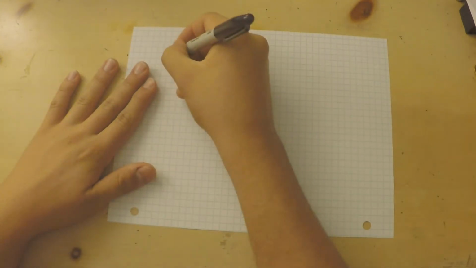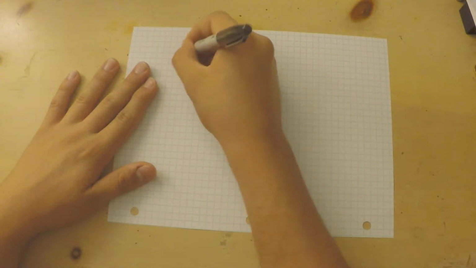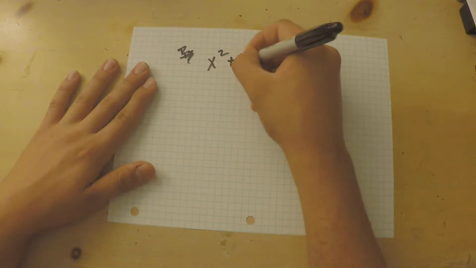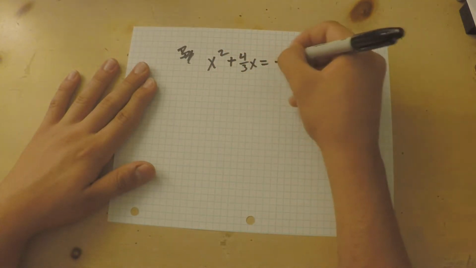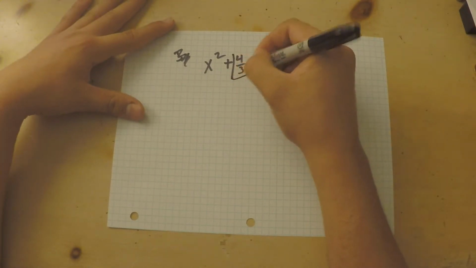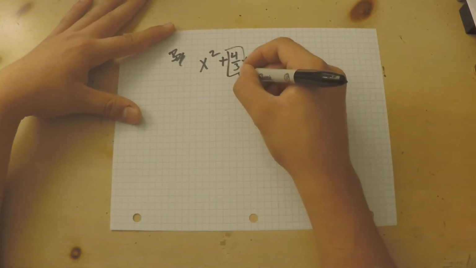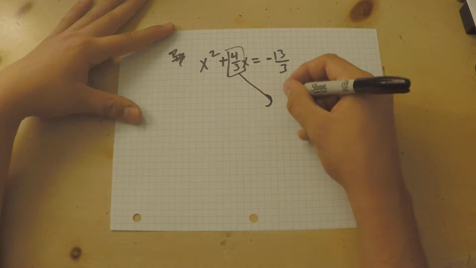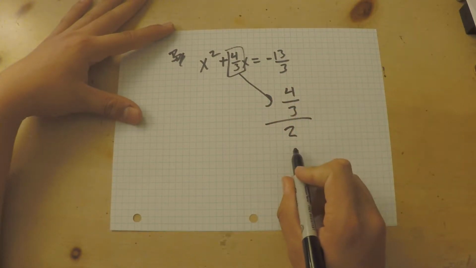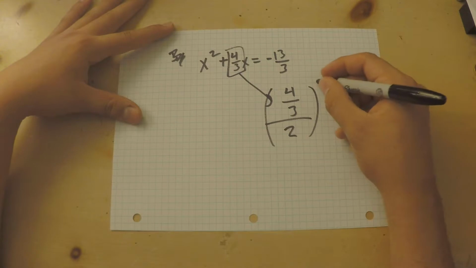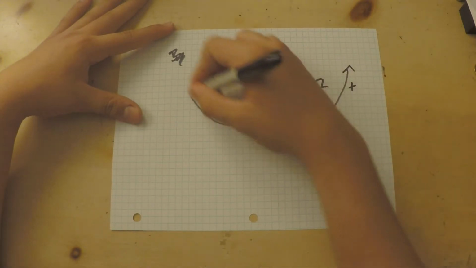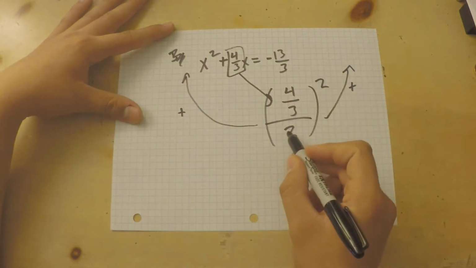Next, we take the equation, x squared plus 4 over 3x equals negative 13 over 3, and we take the b value, 4 over 3. We divide that value by 2, then we square that, and we add that value to both sides of the equation.